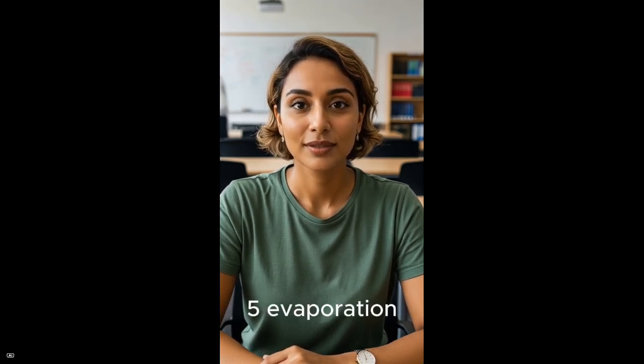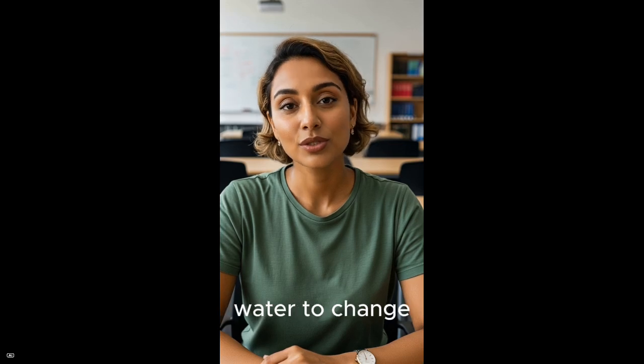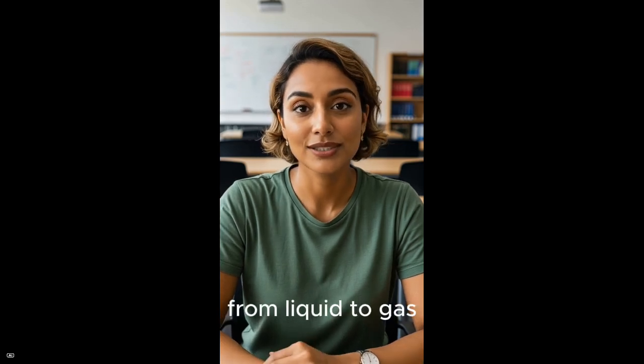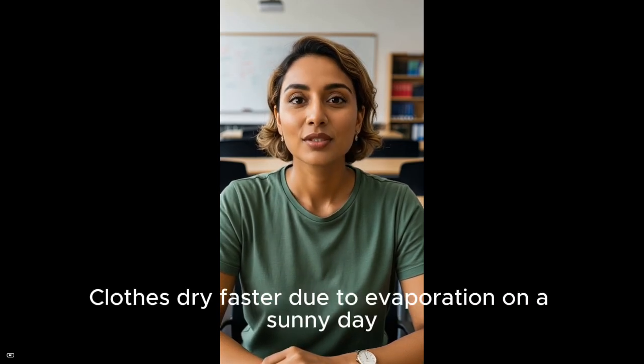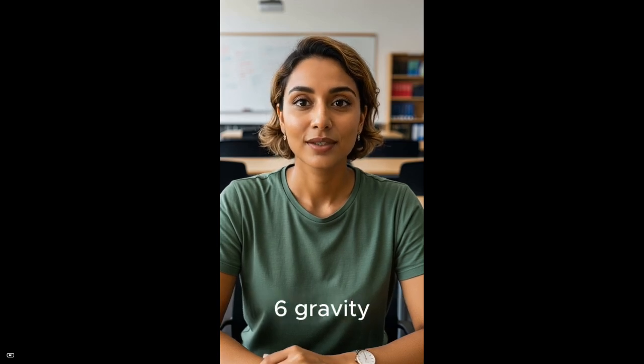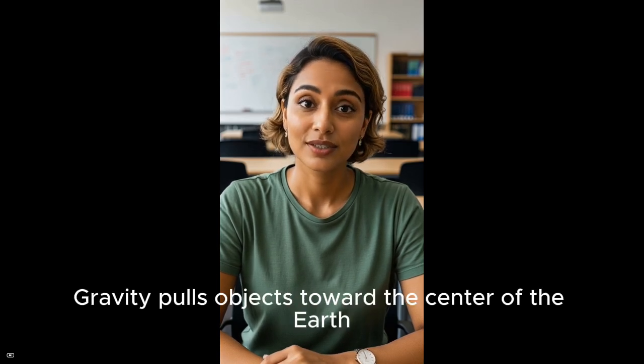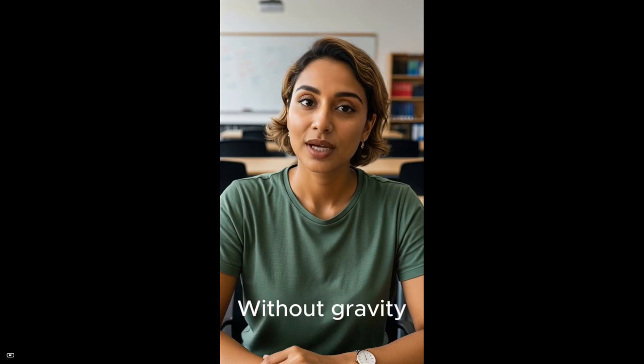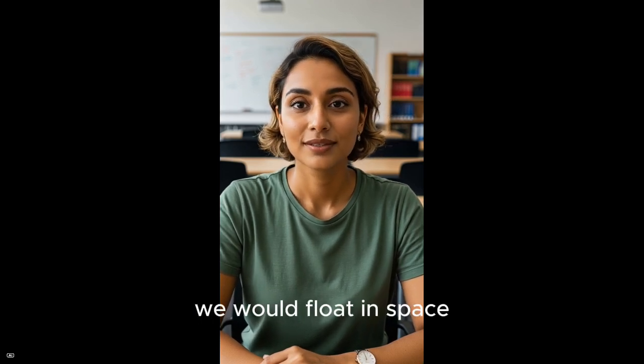5. Evaporation. Evaporation causes water to change from liquid to gas. Clothes dry faster due to evaporation on a sunny day. 6. Gravity. Gravity pulls objects toward the center of the Earth. Without gravity, we would float in space.